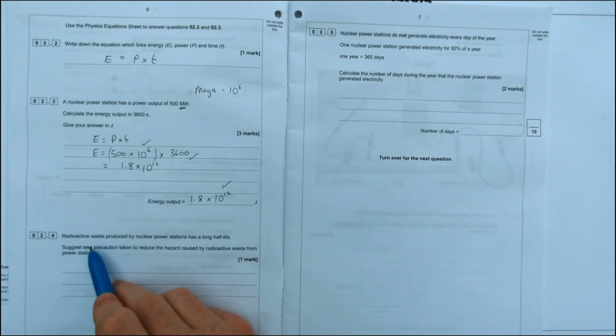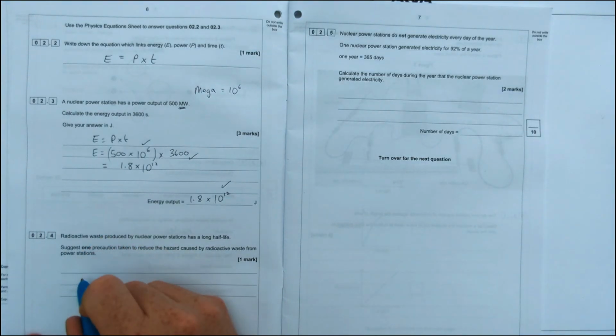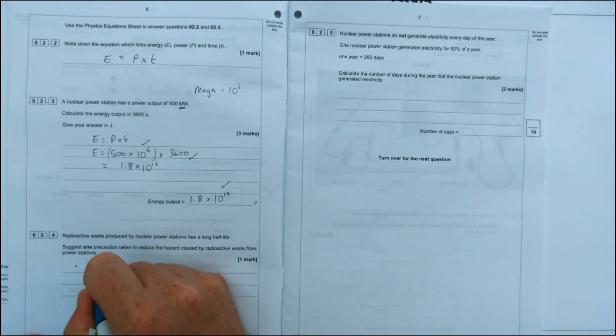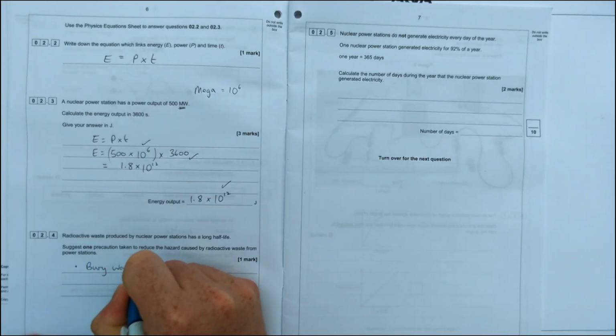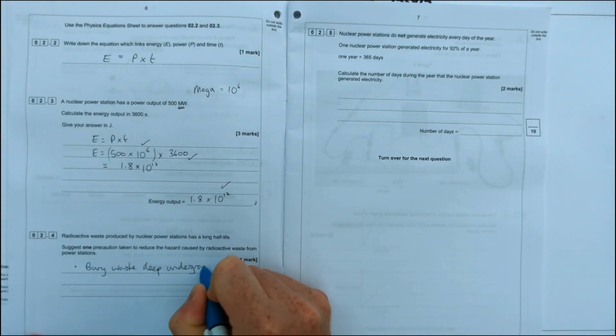One precaution, we need to be careful with the radioactive nuclear waste to reduce the hazard. So not to stop it being produced, but to reduce the hazard. We could say a couple of things here. I would say probably bury the waste deep underground. The idea is that less of it is going to get through the ground. It's all going to be absorbed by the soil and stuff rather than getting to the people.